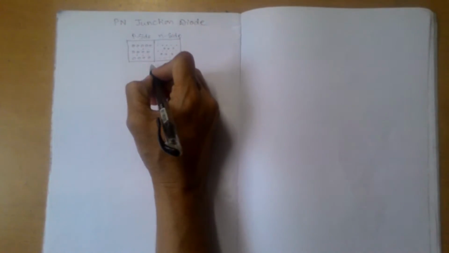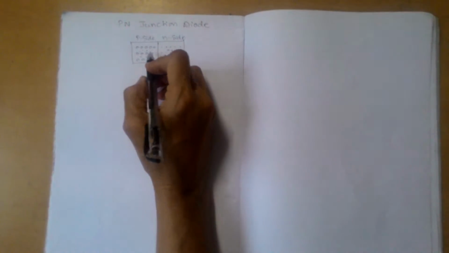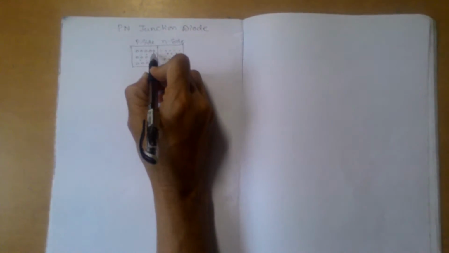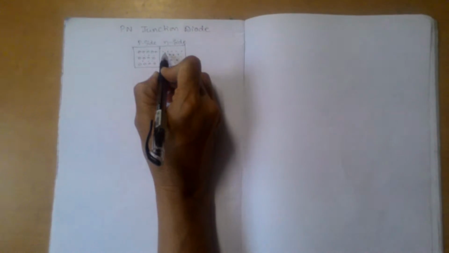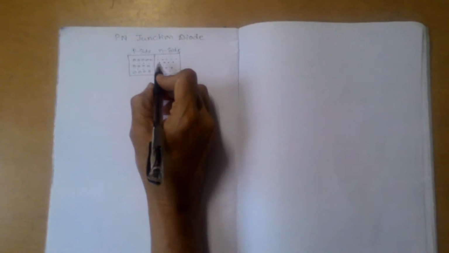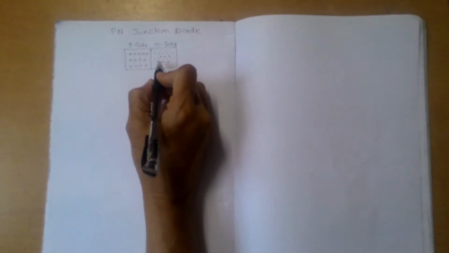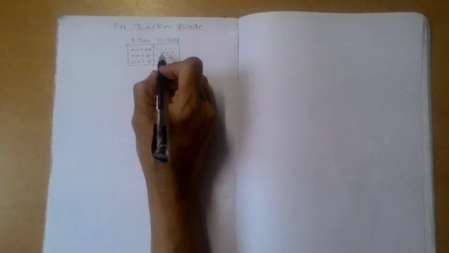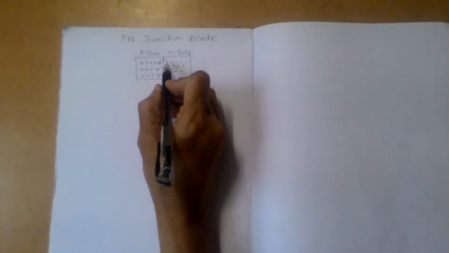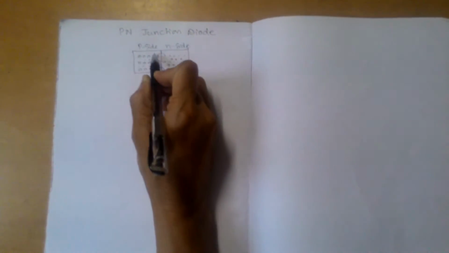Therefore, across the junction, there is a probability of free electrons to diffuse over towards the P side. Similarly, free holes will move towards the N side. As the free electrons move across the junction from N side to P side, the donor ions will become positively charged. Similarly, the holes will cross the junction and the acceptor ions will become negatively charged.